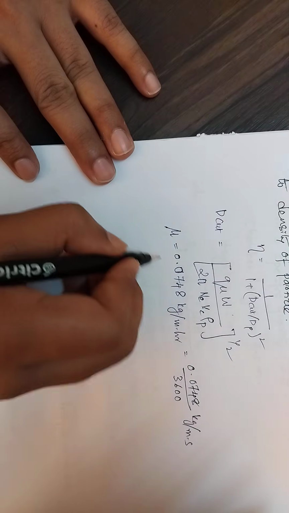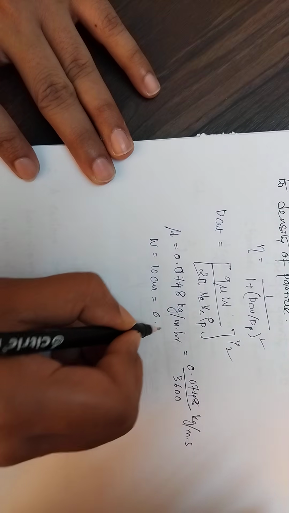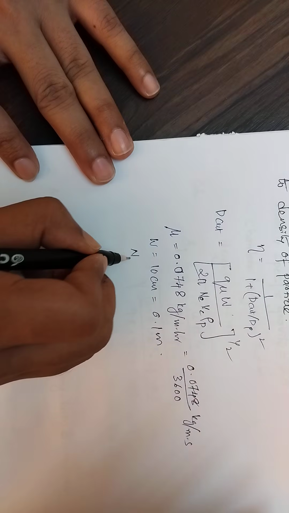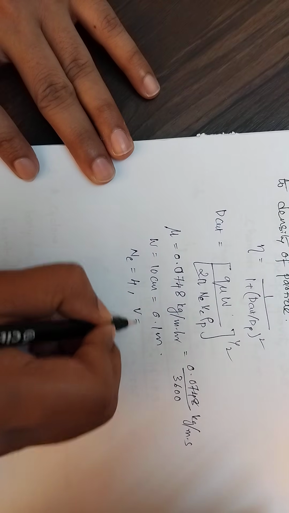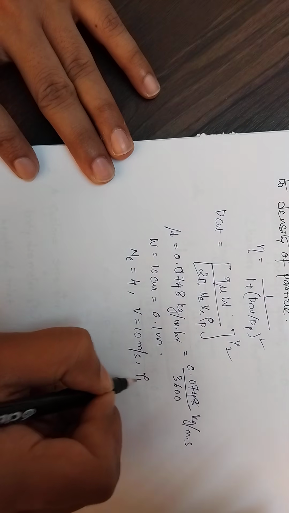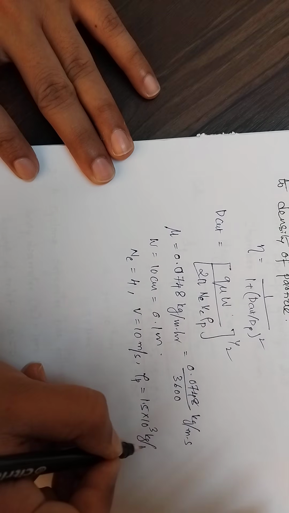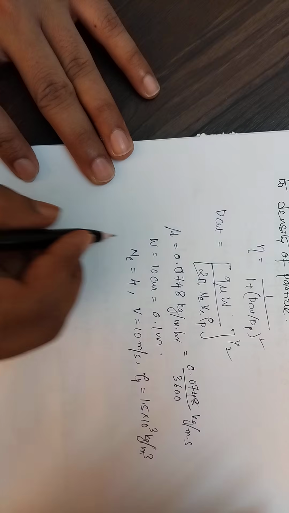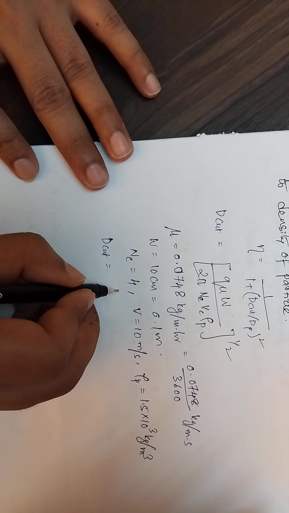Then we have W, that is 10 centimeters, equal to 0.1 meter. Number of effective turns is 4, velocity is given as 10 meter per second, and density of particle is 1.5 into 10 power 3 kg per meter cube. Just substitute all these in the cut diameter equation.